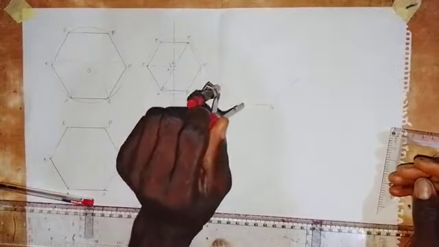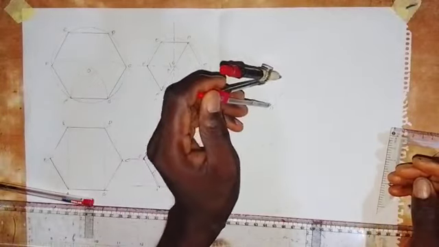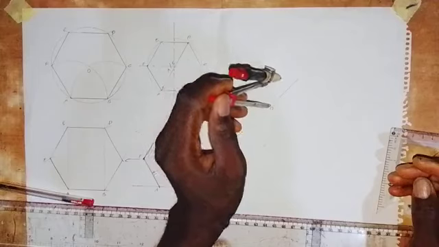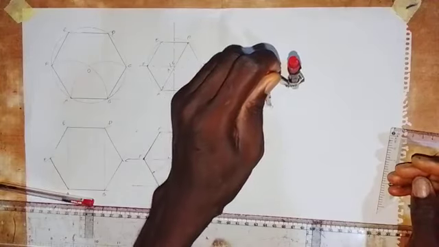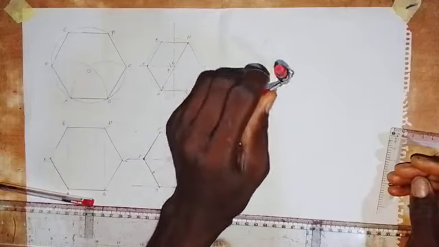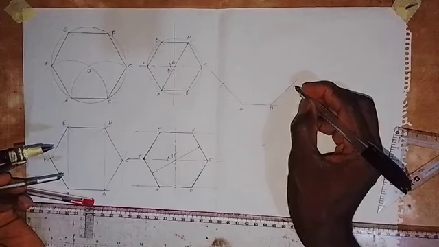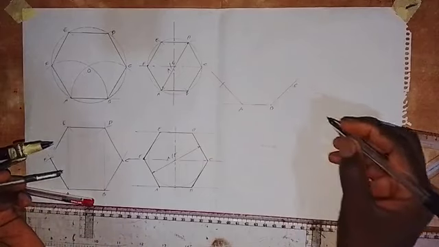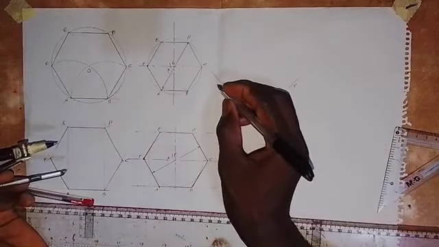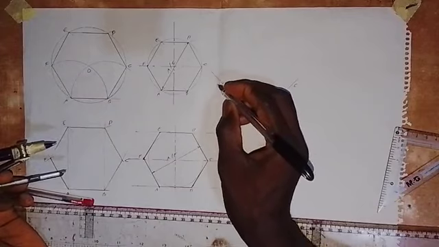So put the pinpoint at point A and make an arc on this line. From point B, put the pinpoint here and also make an arc at this point. So we have this point here. This is point C, and then this point here is point H. So we have this now.